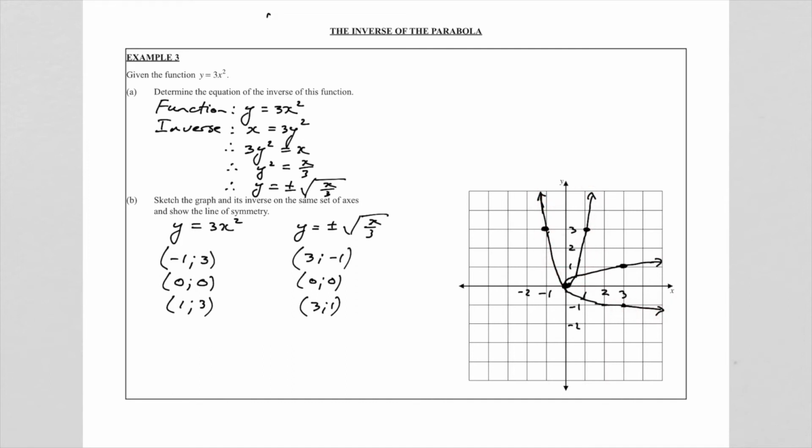So our parabola with the inverse, our inverse, and that is why I said in number A that this inverse is not a function. Because you still remember, to test for a function, we do a vertical line test, and if it cuts more than once, it is not a function, but that we will discuss at a later stage.